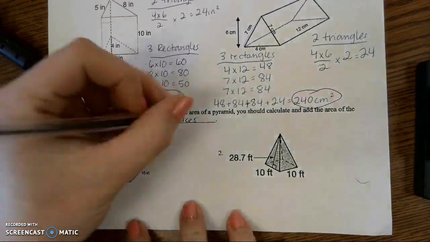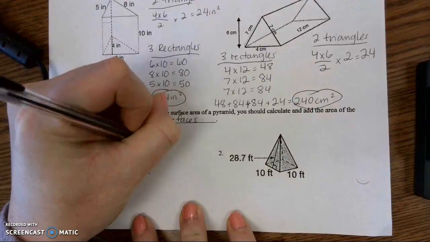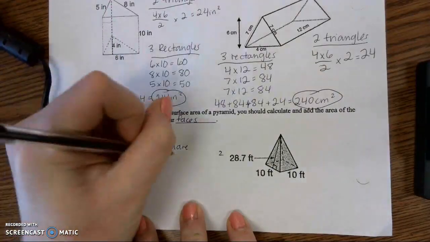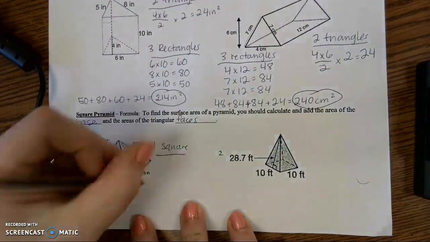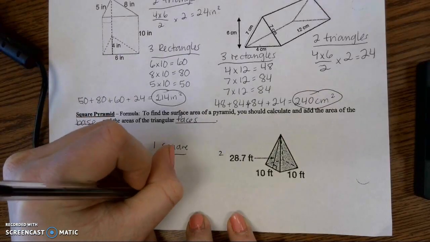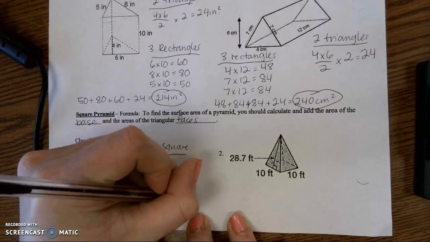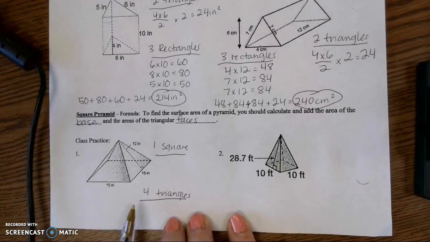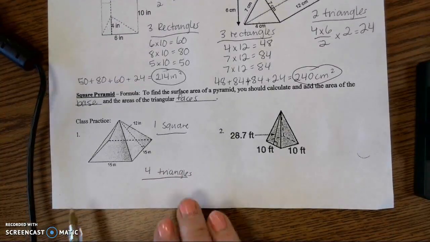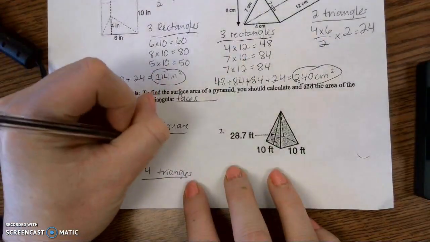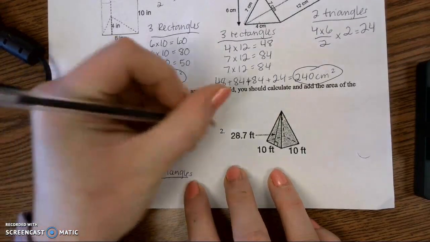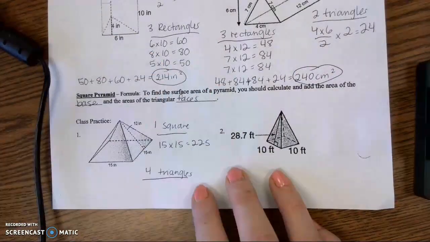So for this one, we have one square. Okay, and then we would have 4 triangles. I'm making note of what I have so I don't forget anything. So one square would be 15 by 15, which would give me an area of 225.